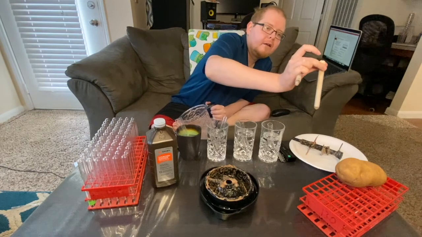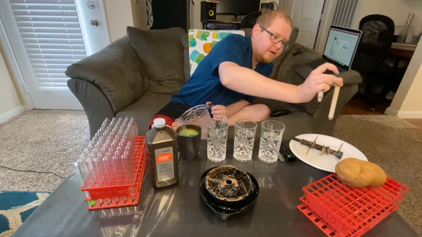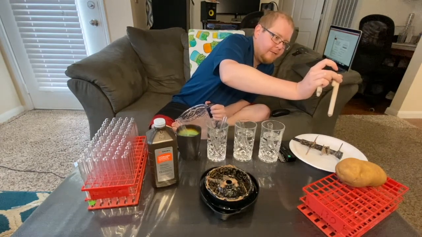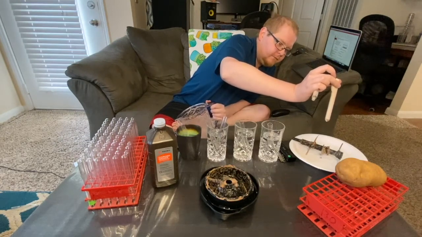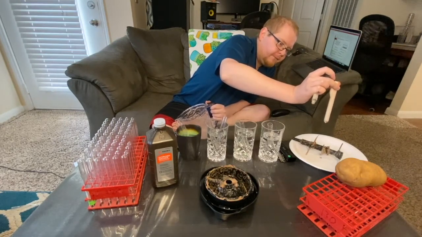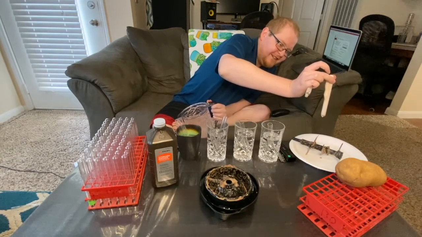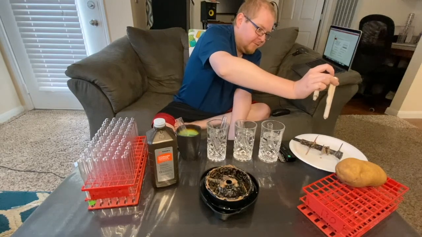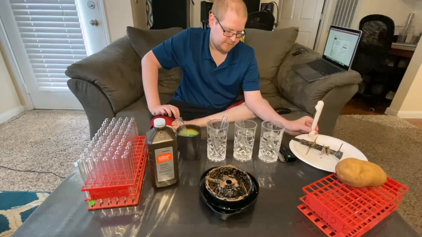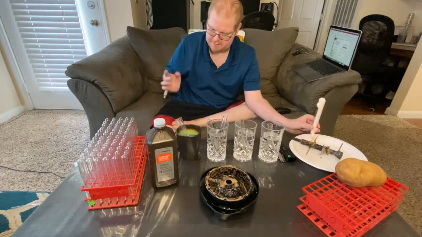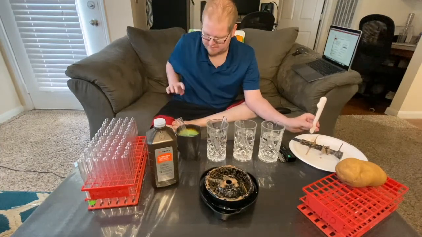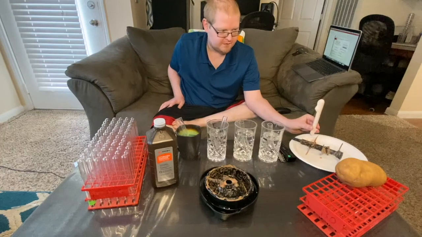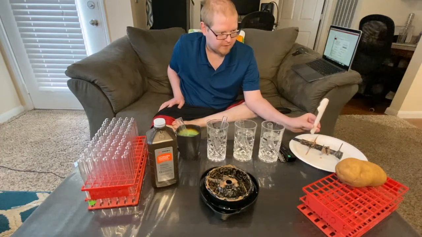That one actually bubbled over. So that may have been a bit much. But that's what catalase does. I don't know if I'm going to be able to do the rest of these, because it's probably going to bubble up too much, especially in the hot water.